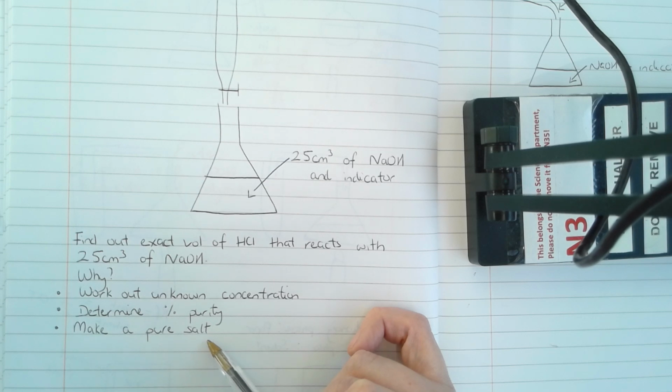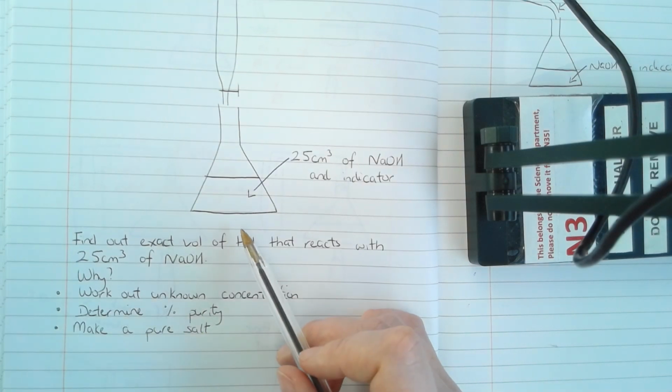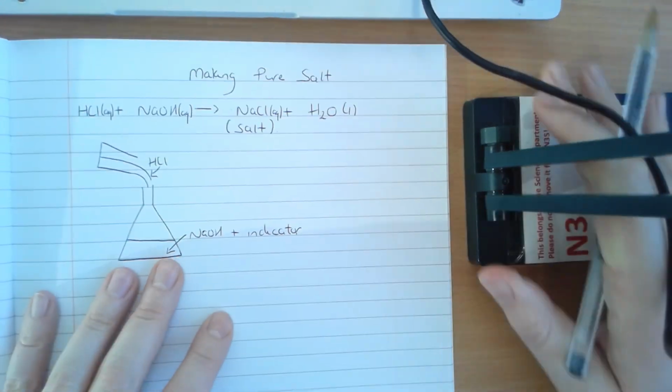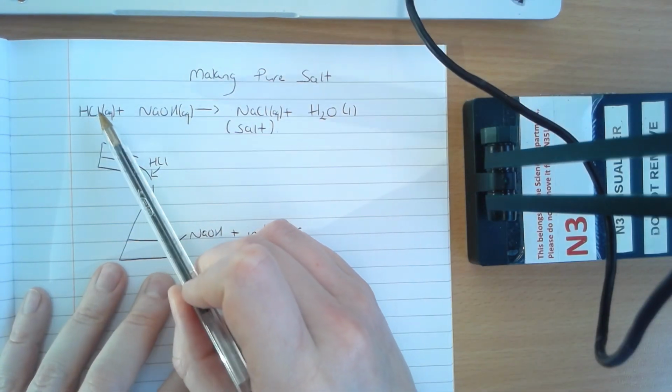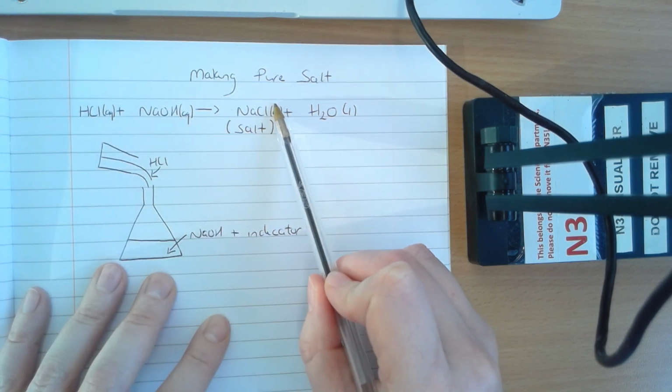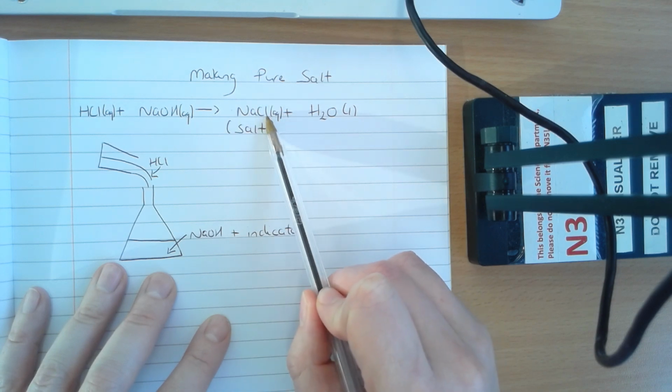And then the final, most basic application is you can just make a pure salt. And this is the first one that I'm going to focus on. How do we use a titration to make a pure salt? Okay, so I'll give you an example of an equation. If I want to make a salt, I'm going to react an acid and a base. So I've got an acid and a base reacting, and the salt I'm making is sodium chloride.